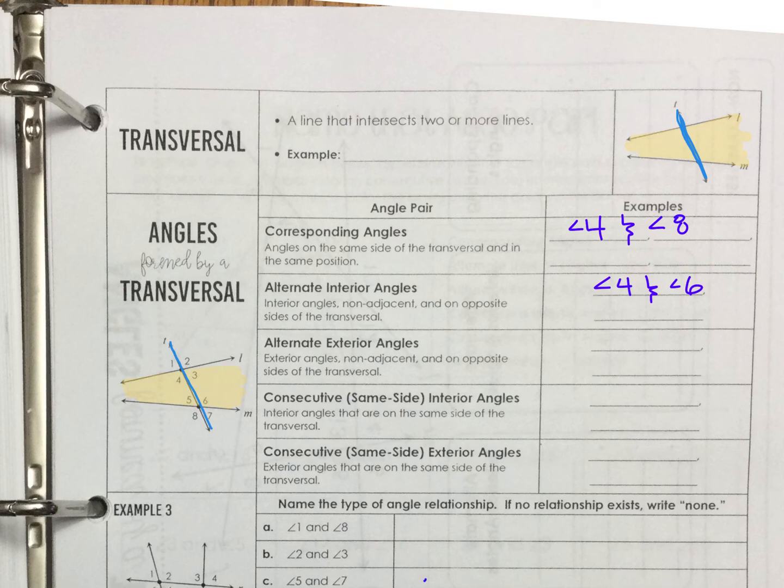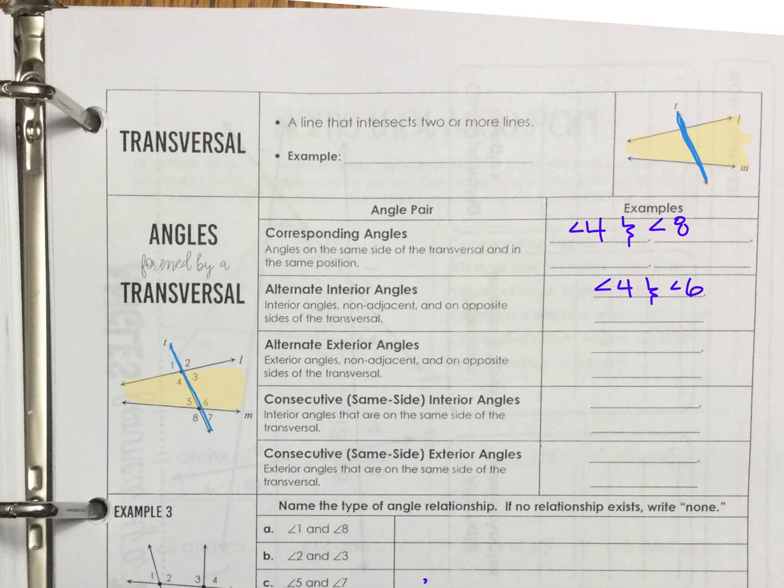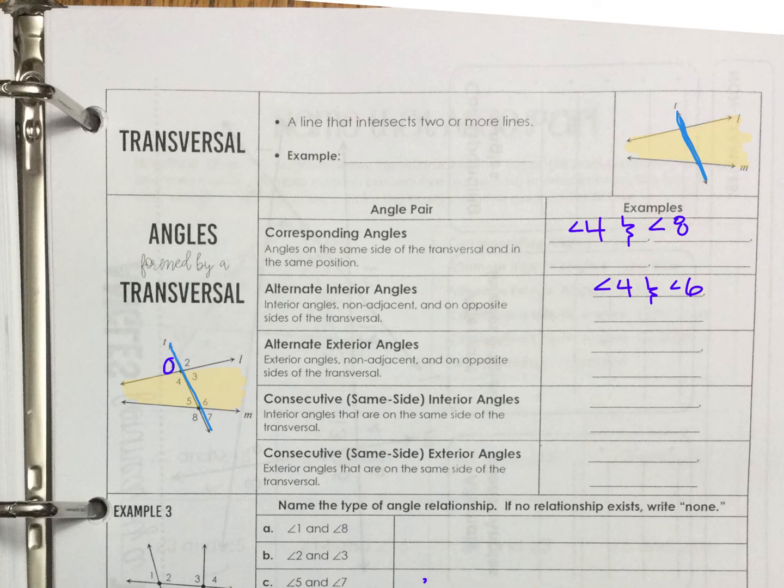So I'm going to use angle 1. So it's got to be outside, so it can be 2, 8, or 7. It's got to be alternate, so it's got to be on the other side of the blue, so it can't be 8. They can't be next to each other, so angle 1 and angle 7 are alternate exteriors.